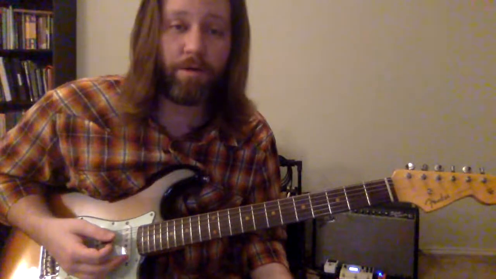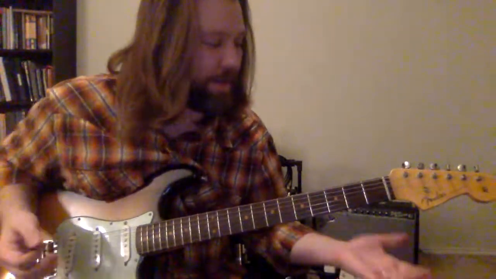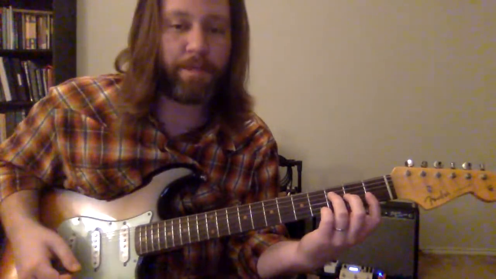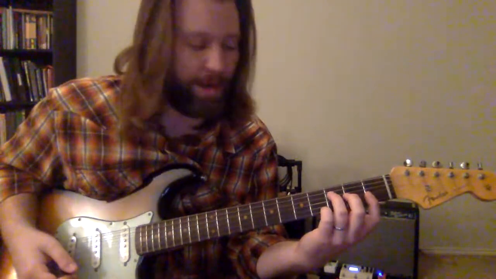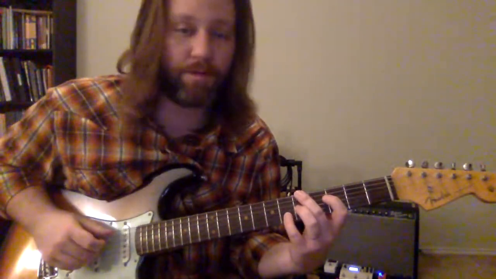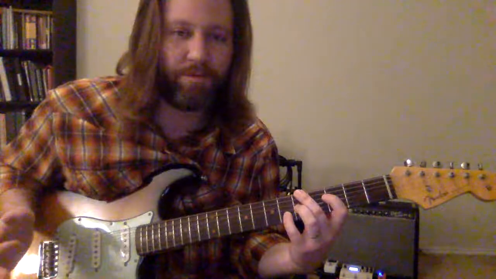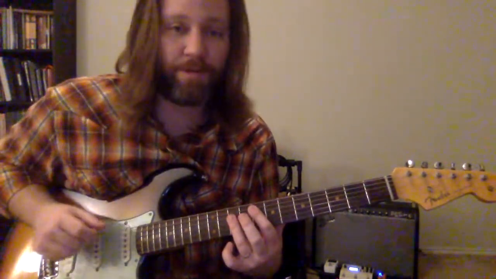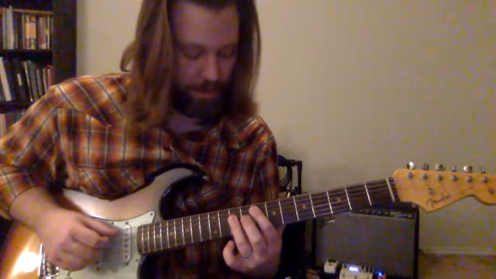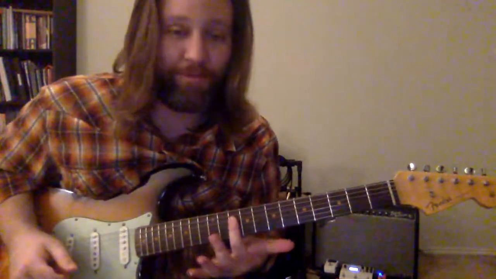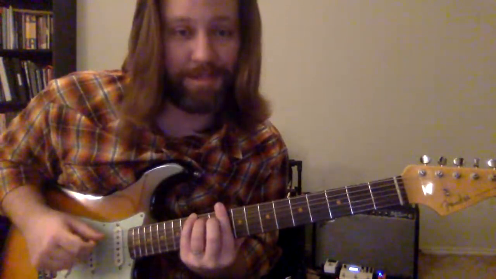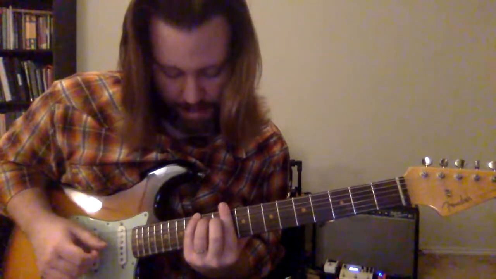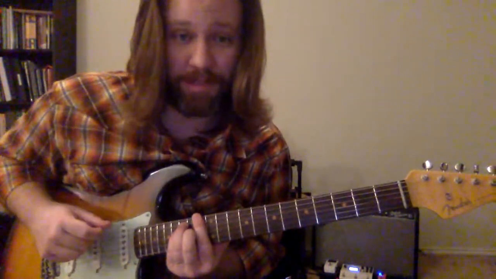This is why all your chords are inside of each pattern. Here's an F major chord inside of pattern 1, right? Here's an F major chord inside pattern 2. Here's an F major chord inside of pattern 3. This F major chord is found inside pattern 4, okay? This one is in pattern 5. This one is in pattern 6, okay? And this one is in pattern 7.